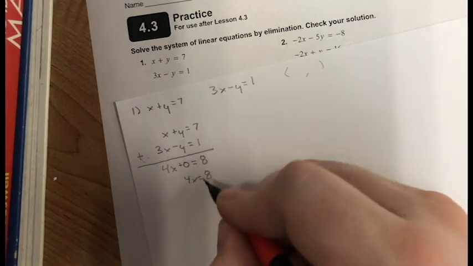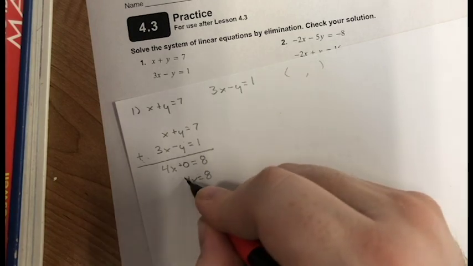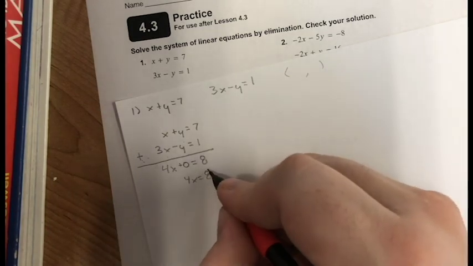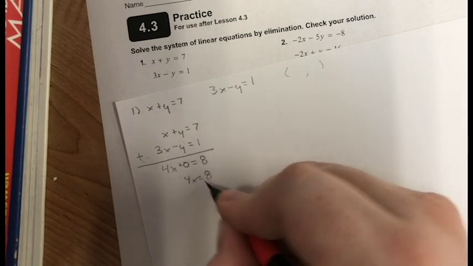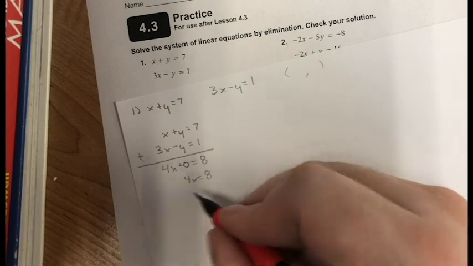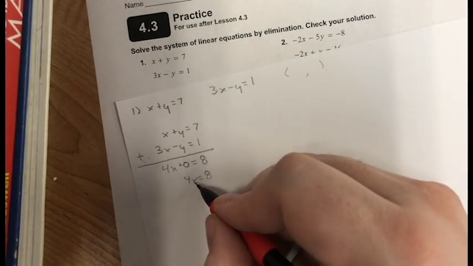And then we have this next part. We get a new equation. All right, so what we just did is we added our equations, and we have 4x is equal to 8, which brings us to step 3, solve this new equation that we have for the remaining variable.